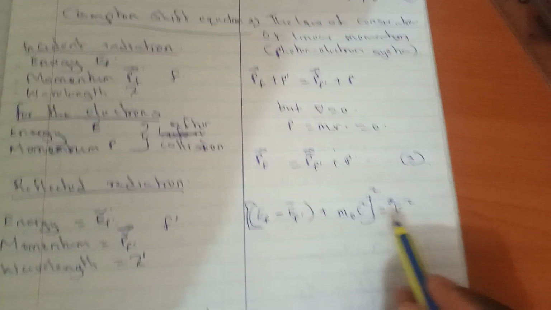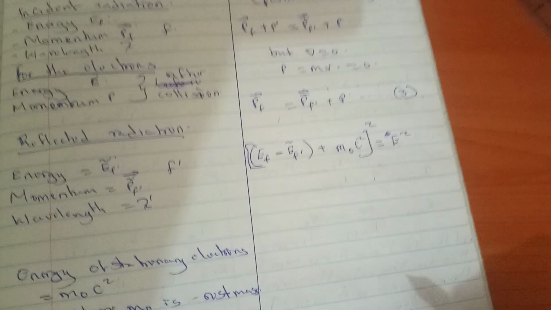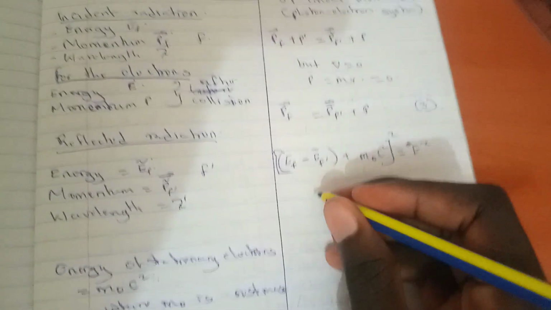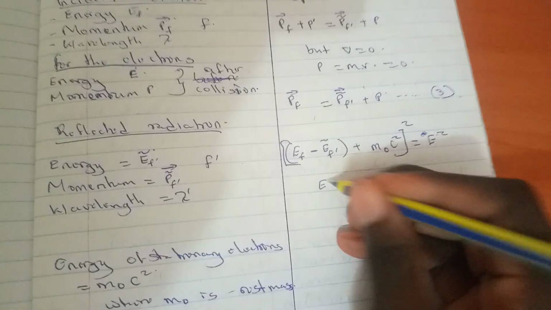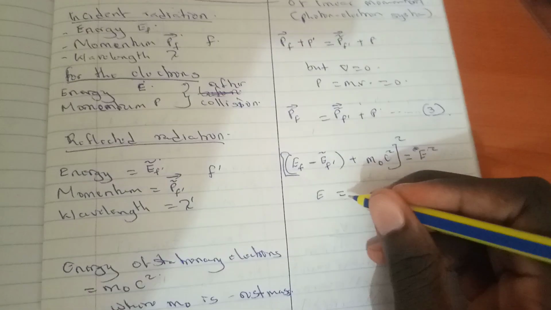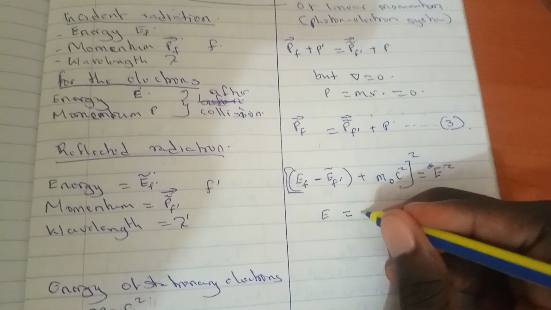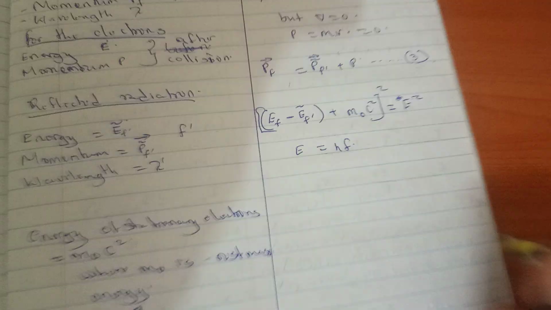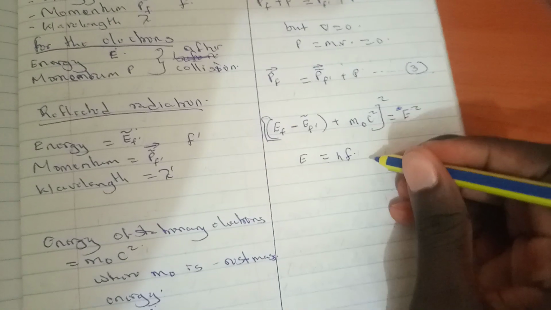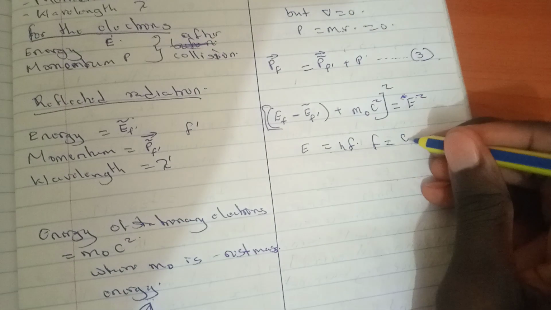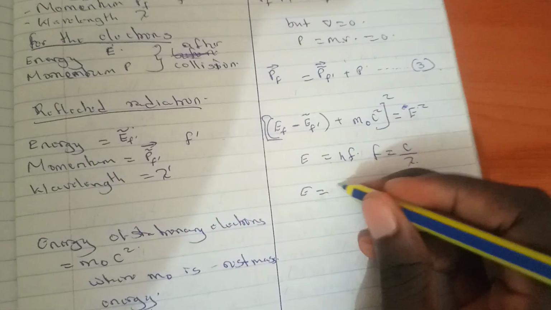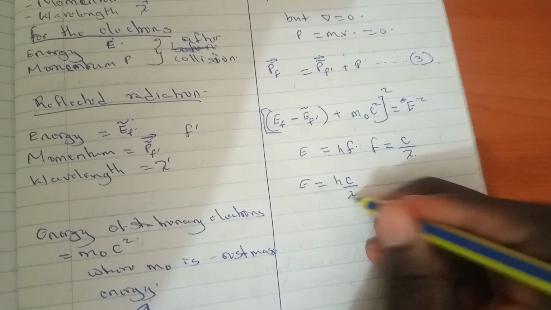Now, from there, we can rewrite this equation in momentum form. Is that possible? Let us see. We know that energy is equal to hf, and f is equal to c over lambda. Now energy will be hc over lambda.